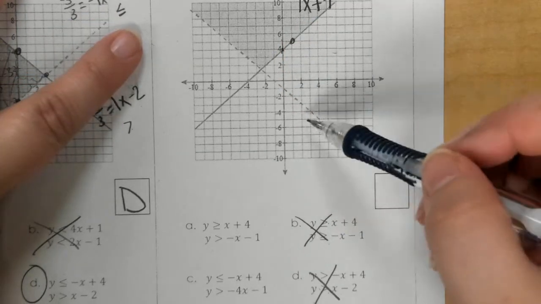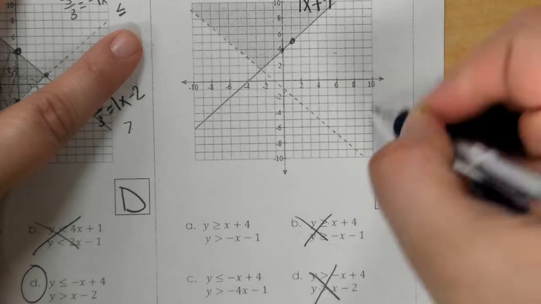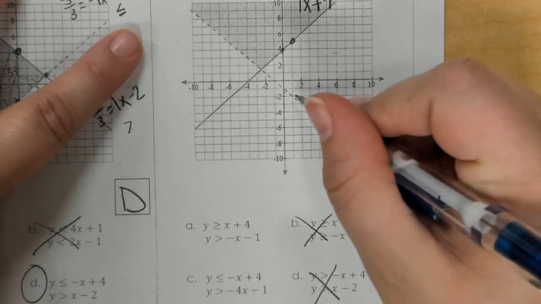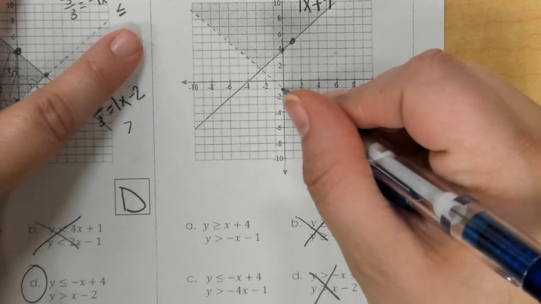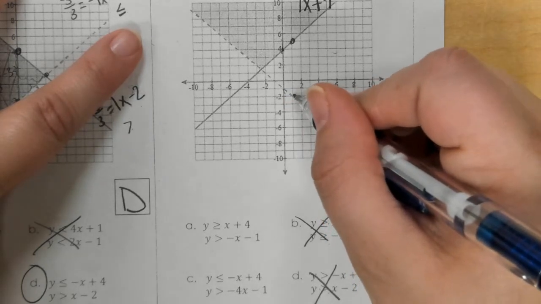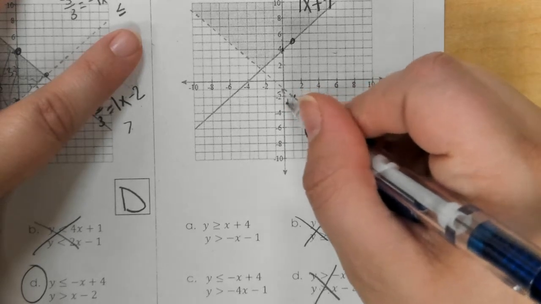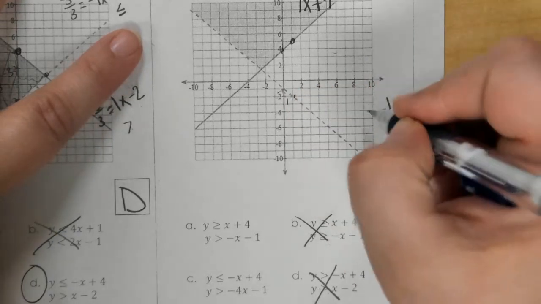Okay. For the second one, we're going to cross that negative 1. And our slope would be down 1, right 1. So that's negative 1 over 1, which is negative 1.